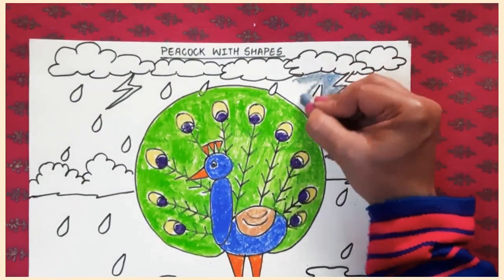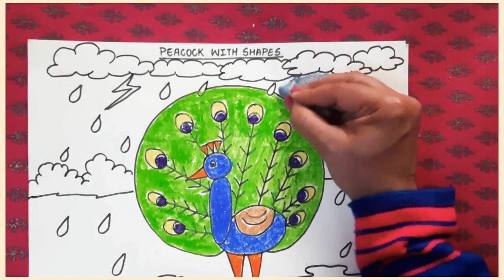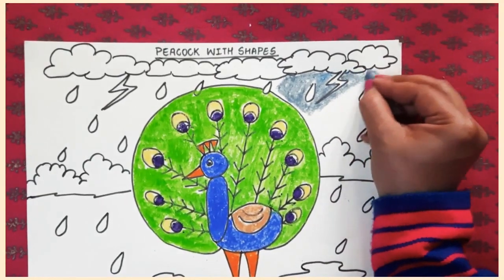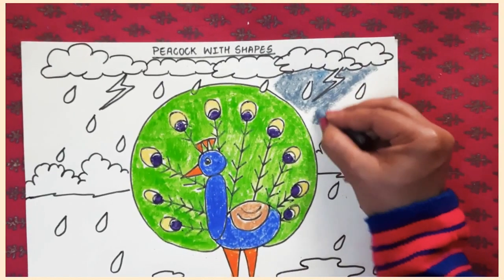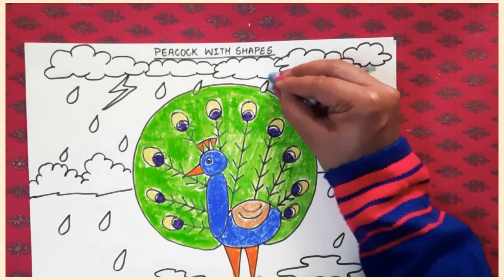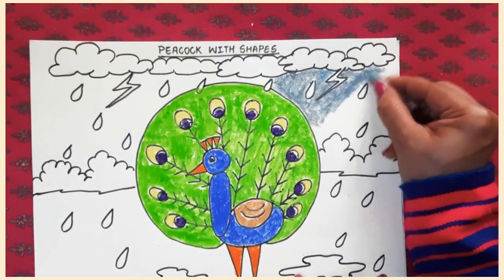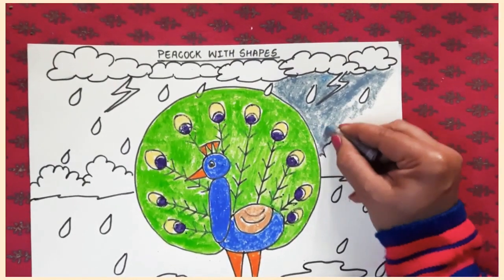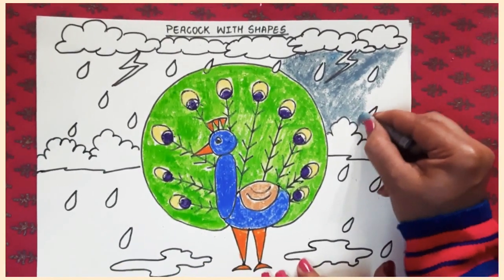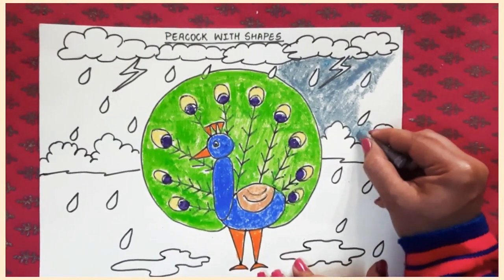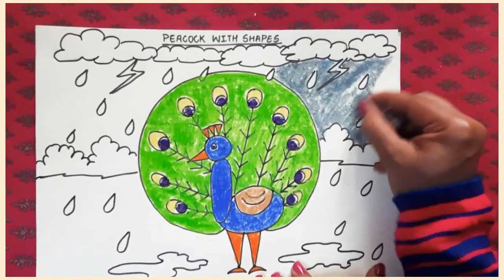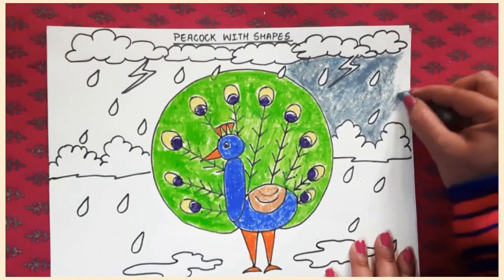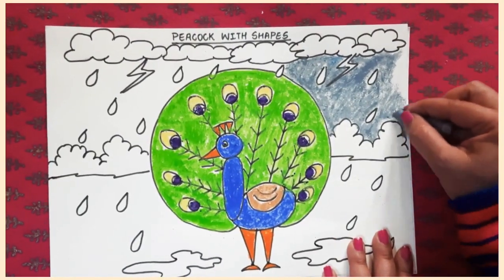So you can see I'm not coloring inside the raindrops, and I've left the clouds also because I'll do the clouds with a different color. I'm thinking of a dark blue for the clouds, but you can do a light gray or whatever you wish to. So I've taken this dark gray for the sky, color in one direction without leaving white spaces. Do not color inside the bushes. Do not color inside the peacock. Very, very carefully. And in one direction.